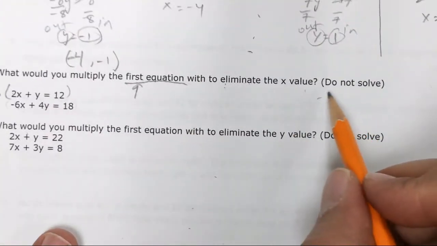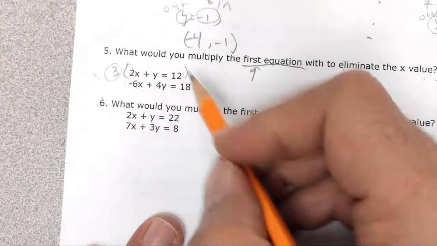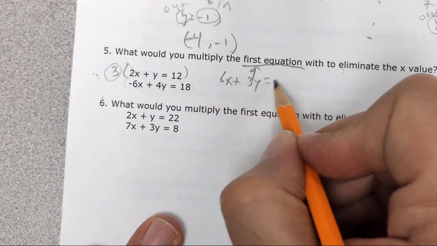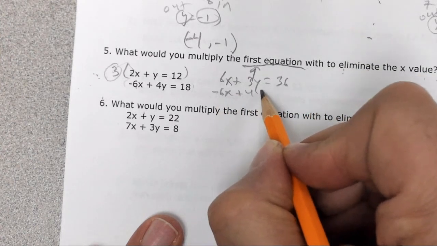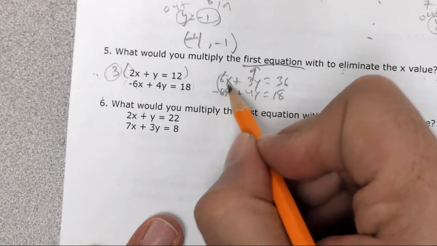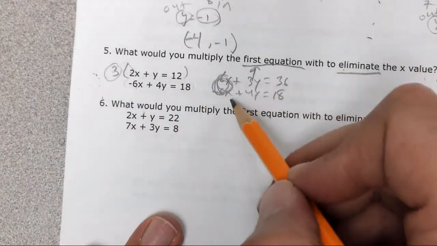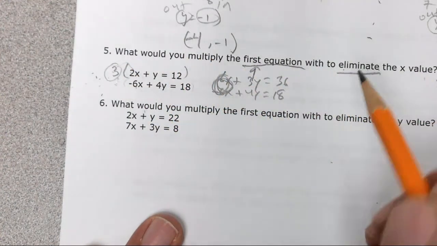Now, you don't have to solve that. You just have to give me this number. 2 times 3 becomes 6x plus 3y equals 36. On the bottom, you got negative 6x plus 4y equals 18. The x's cross out. So what do you do? You pick a number, you work it out, and you make sure it does. The answer there is 3. That's what you will multiply the first equation with.